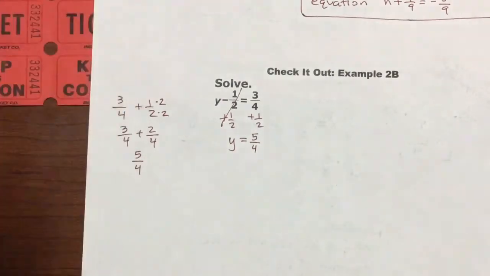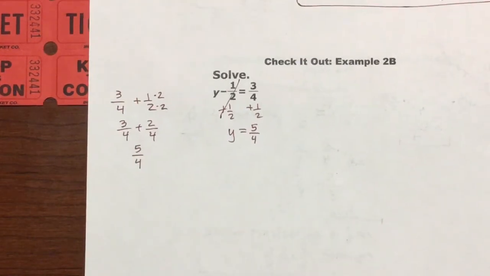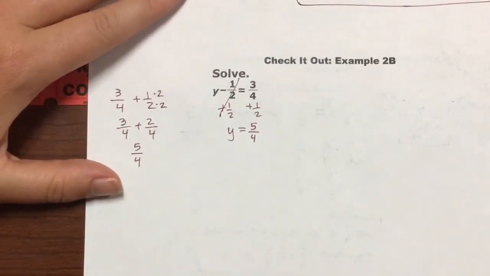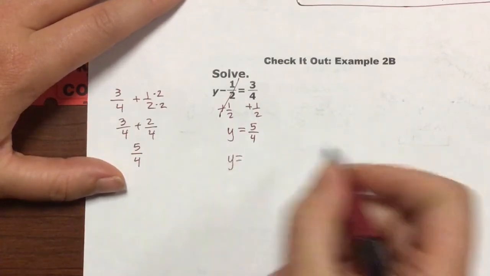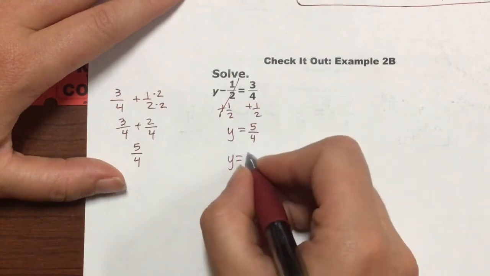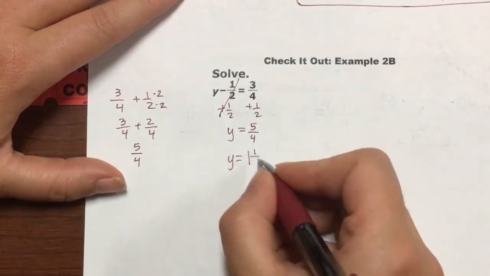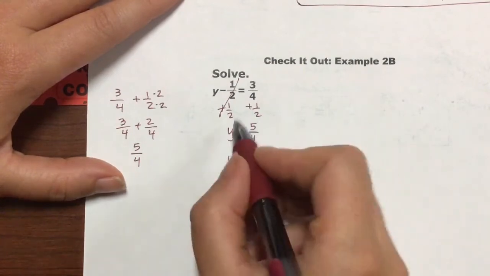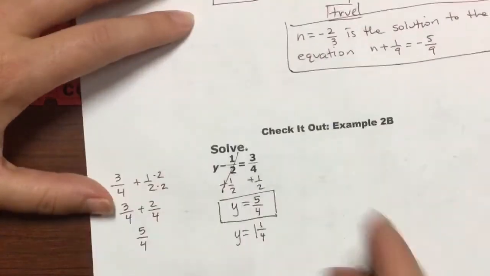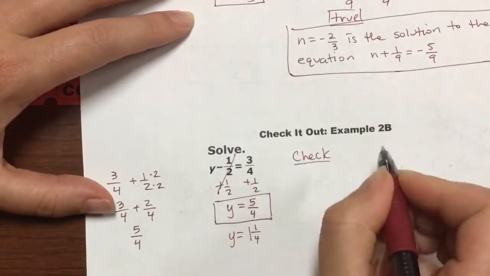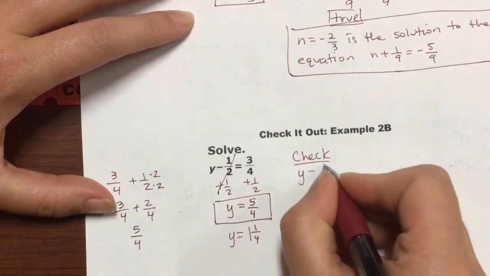That's going to be my answer. It's an improper fraction, but for this one, I'm just going to leave it as an improper fraction. Can I reduce it? No, I can't. So we're good. A lot of times when you get into algebra and higher, it is totally okay to leave answers as improper fractions. If we wanted to write it as a mixed number, we could say 4 goes into 5 one time, and there's 1 remaining, so it would be the same as 1 1/4. But for our check, we are just going to leave it as an improper fraction. Okay, let's go ahead and do the check. So I'm going to write check. I'm going to write the original problem.